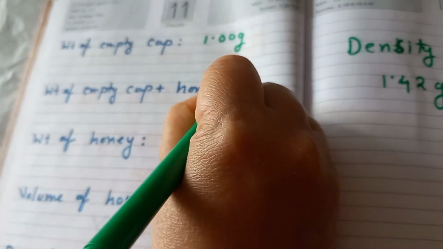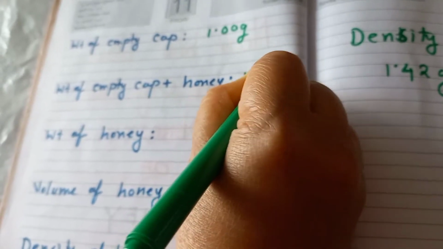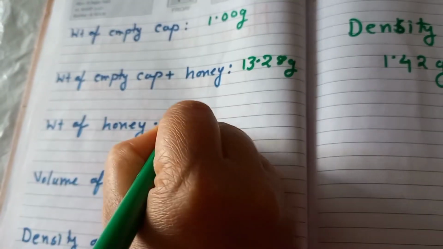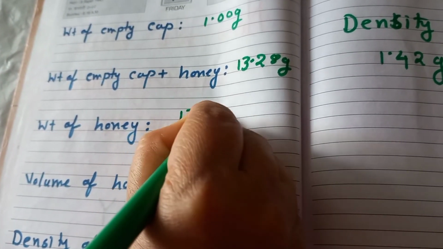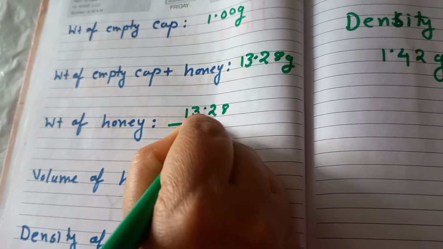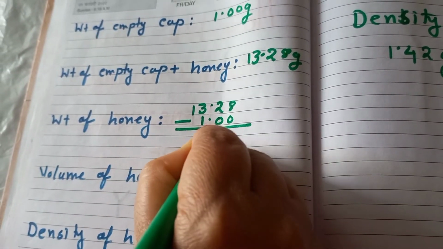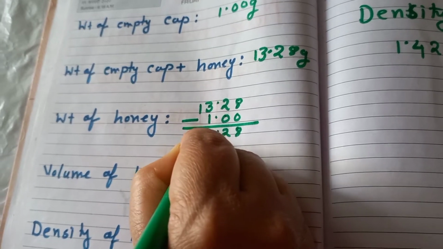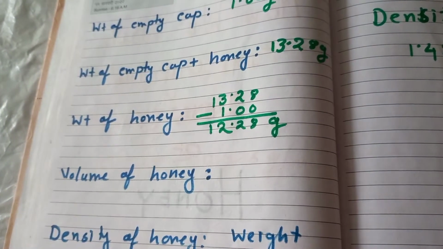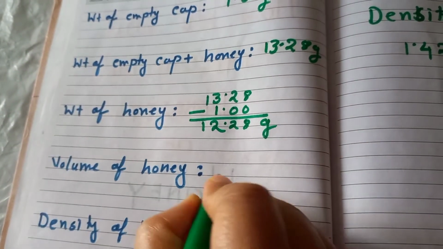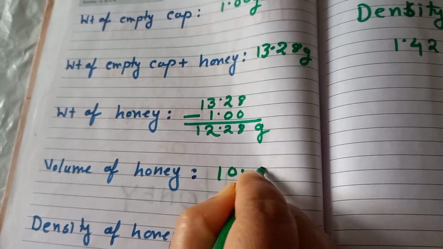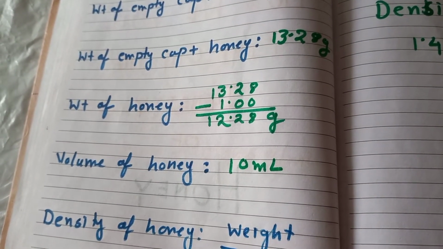It will be 13.28 gram. Now 13.28 minus 1.00 gram will give you 12.28 gram. So this is the weight of honey, and the volume of honey is 10 ml. Now we can find out the density.